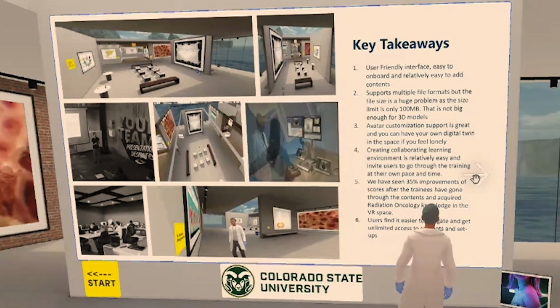What we have seen in the data we have collected so far is roughly a 35% improvement in scores when the trainees go through this immersive training at their own convenience and navigate through this space. Users find it a lot easier, and a lot of the contents are self-explanatory and easier to navigate. And they can go back, as they feel, if they have to repeat certain contents.